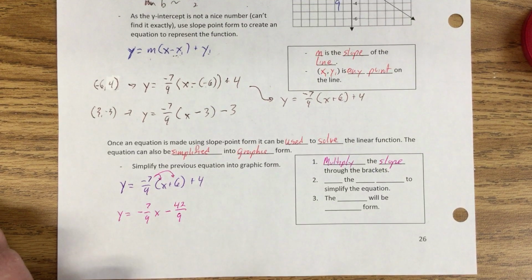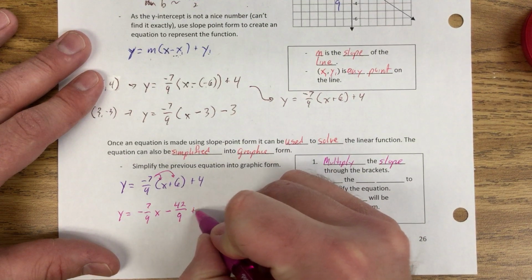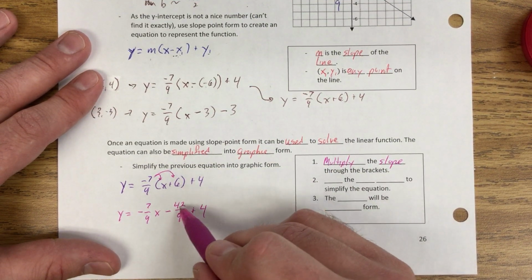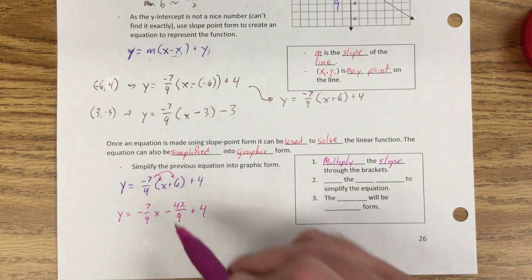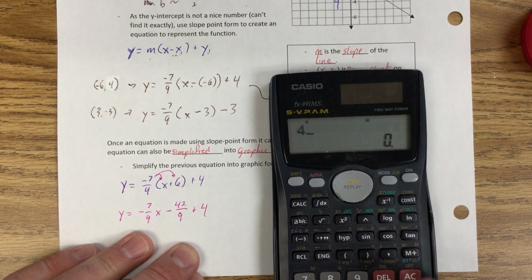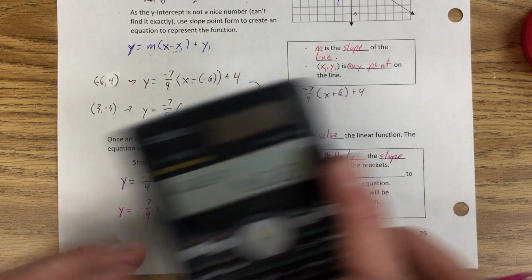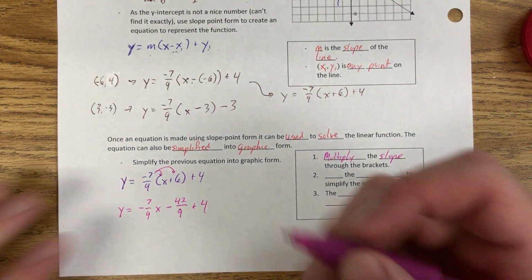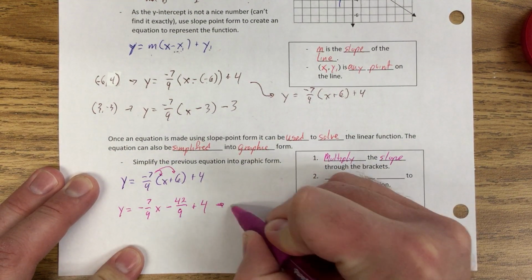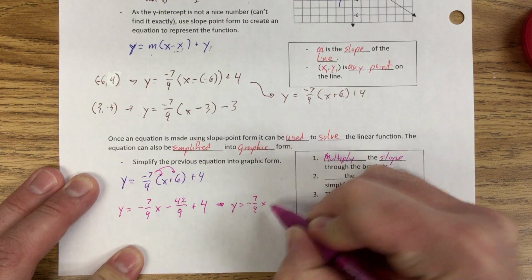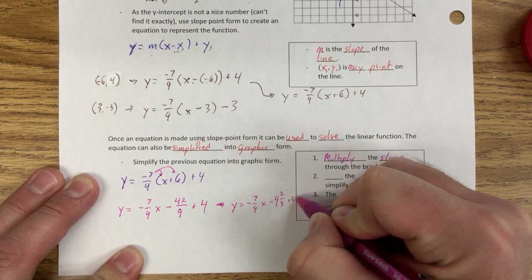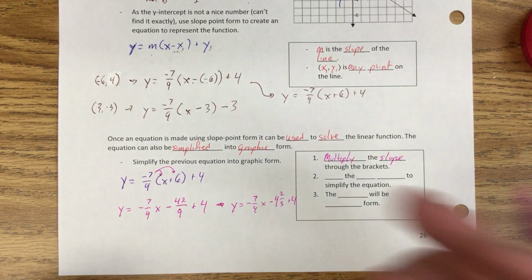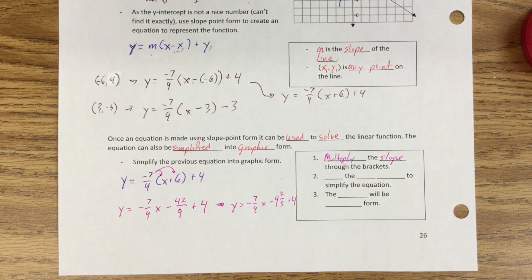Which we could probably simplify. I will simplify it and then add 4 when we do that. 42 over 9 simplifies. We can divide them both by 3. We can do it with our calculator if we want to. 42 over 9 becomes 4 2/3. So this is the same as y is equal to negative 7 over 9x minus 4 2/3 plus 4. I changed it into a whole number, which is fine too.